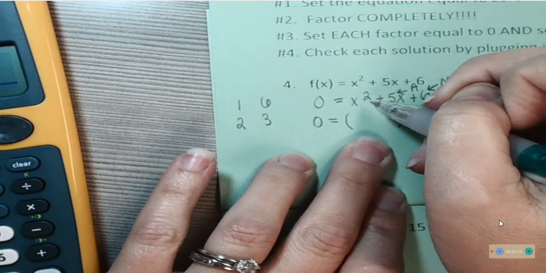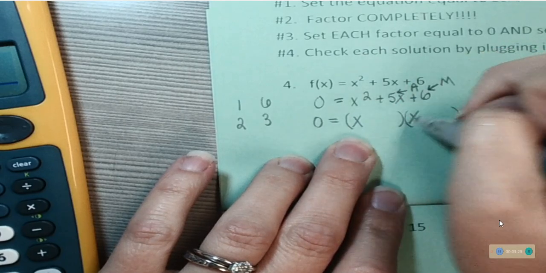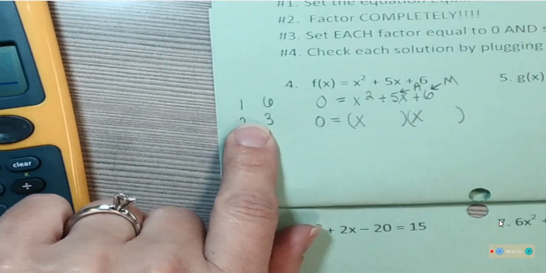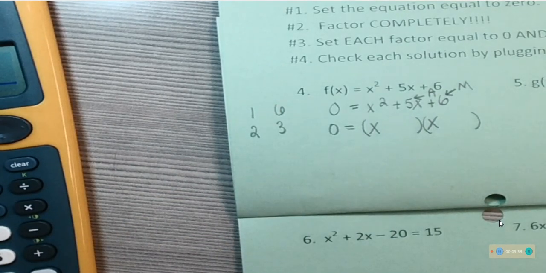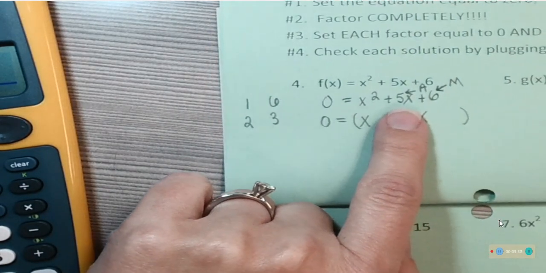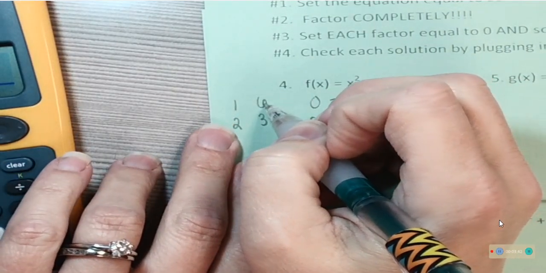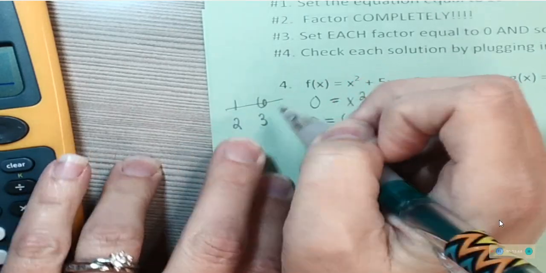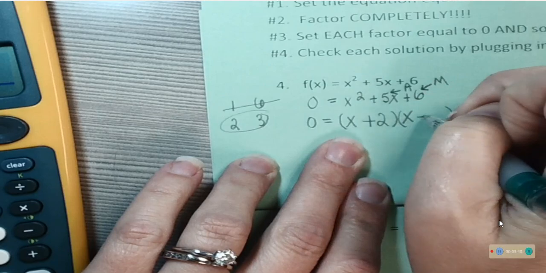And what's going to be the front if I need to get x squared? It's going to be x and x. How will I know which set of numbers is the right one? It's got to add to 5. So what is 1 plus 6? It would be 7, not 5. What is 2 plus 3? So it's a positive 2, a positive 3.